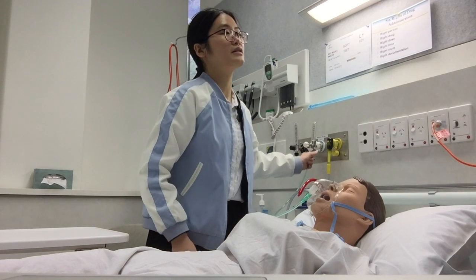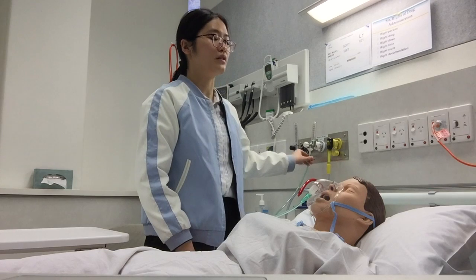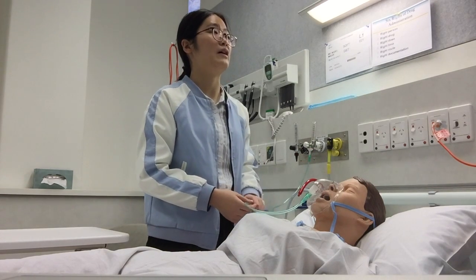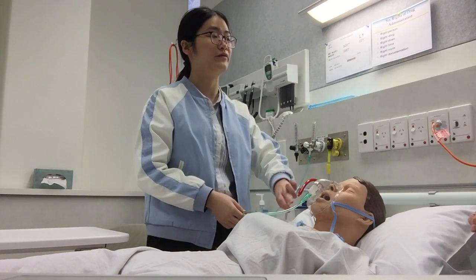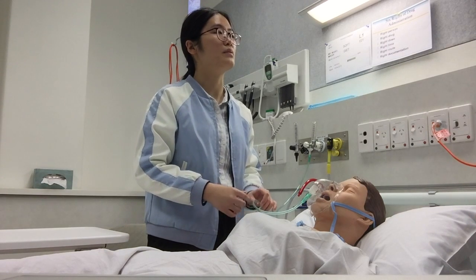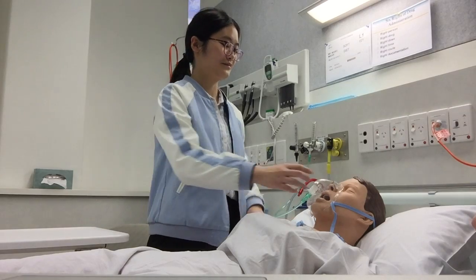Usually for masks, we deliver higher than 5 liters, because if you deliver lower than 5 liters, there will not be enough oxygen to flush the carbon dioxide out of the mask, and the patient will breathe in too much carbon dioxide. Yeah, understand. That's good.